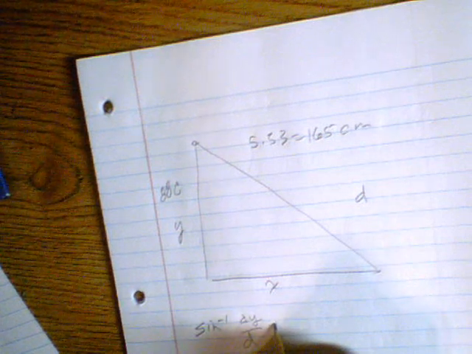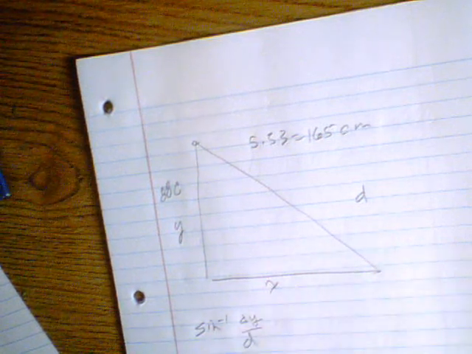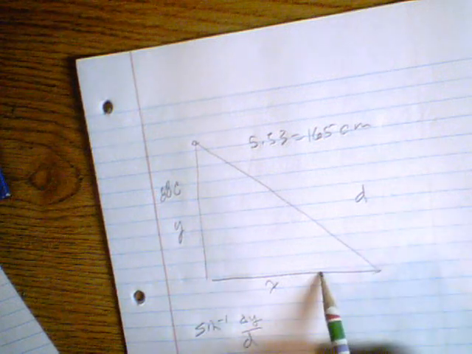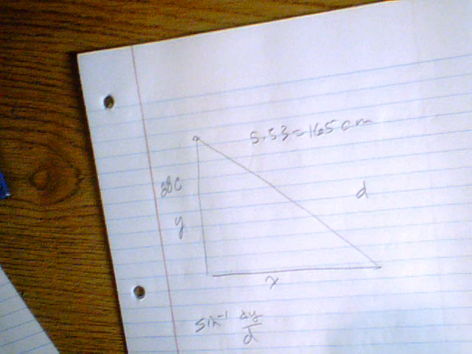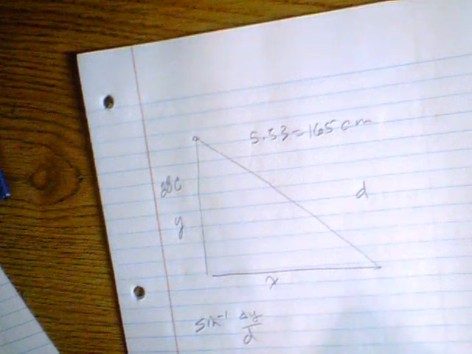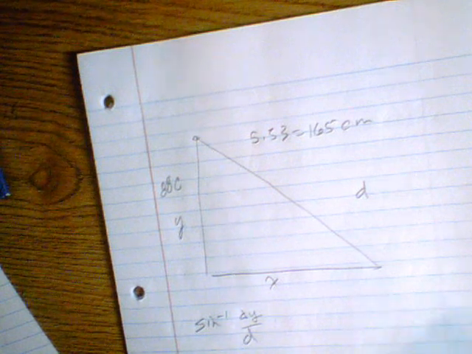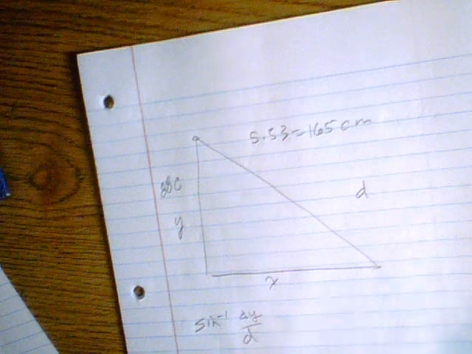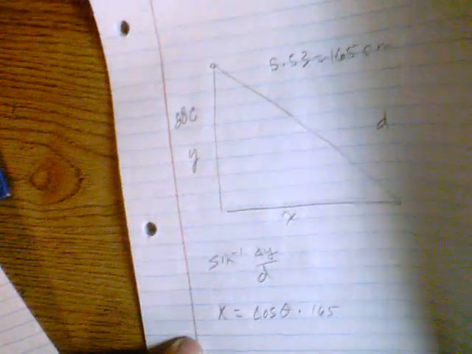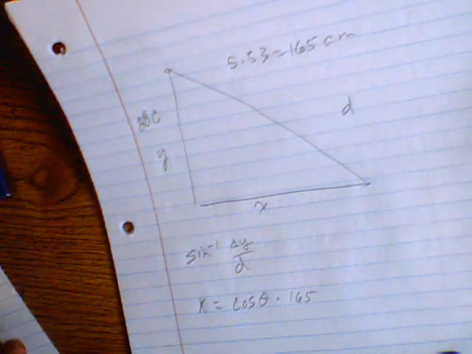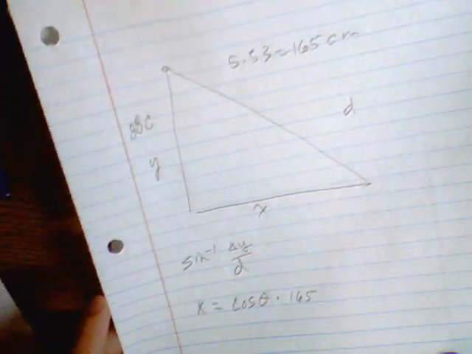Once you get the angle, then you can solve for x using the cosine of the angle times 165, and you should be able to solve for the x that way. All right. That's number 1 in resolving vectors of your homework. Okay.